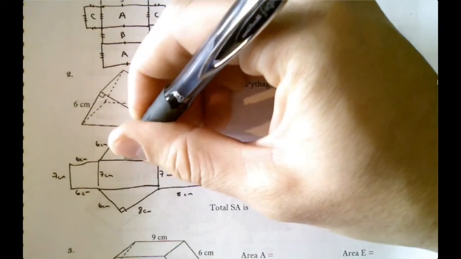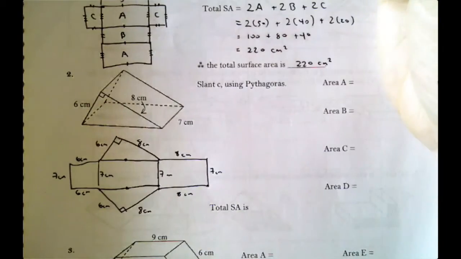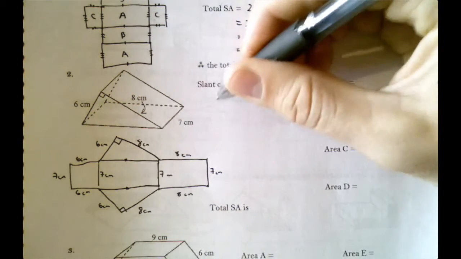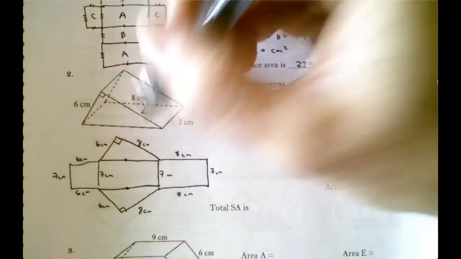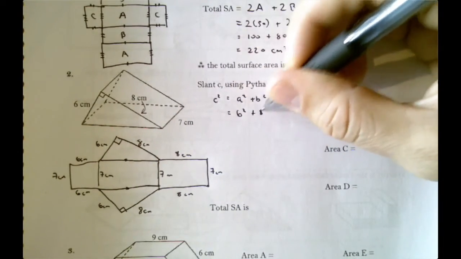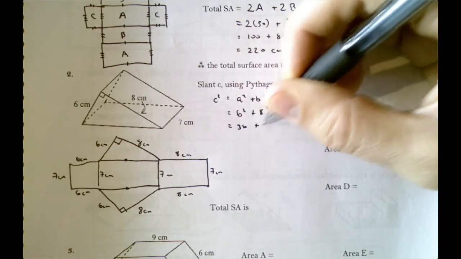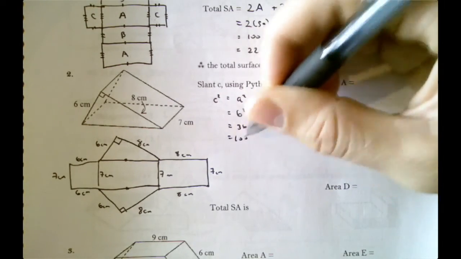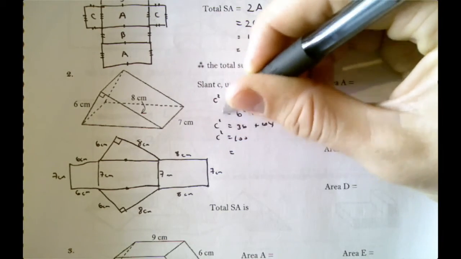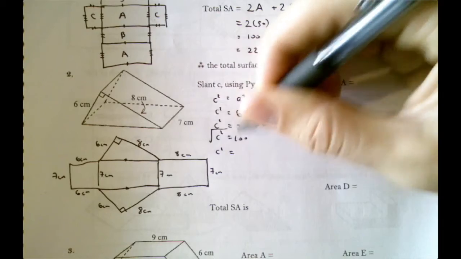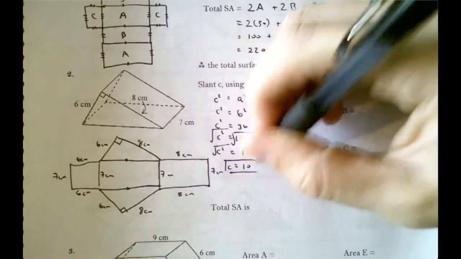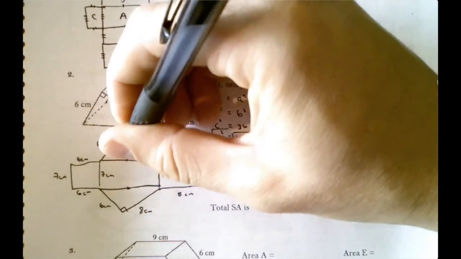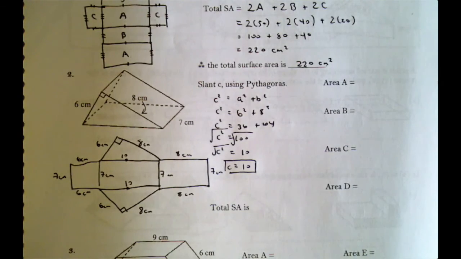We're missing a measurement. We're missing right here and right here. That's our slant side, C. And we can find it using Pythagorean theorem. C squared would be A squared plus B squared. And if we look at our triangle, we got 6 and 8. 6 squared plus 8 squared is 36 plus 64, which is 100. And if we square root 100, we get 10. So C is 10. And now we have all of our shapes.